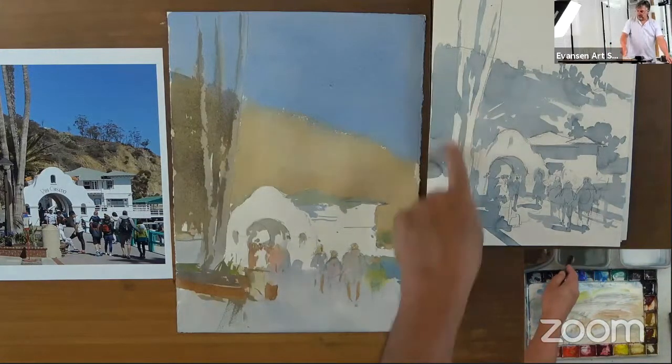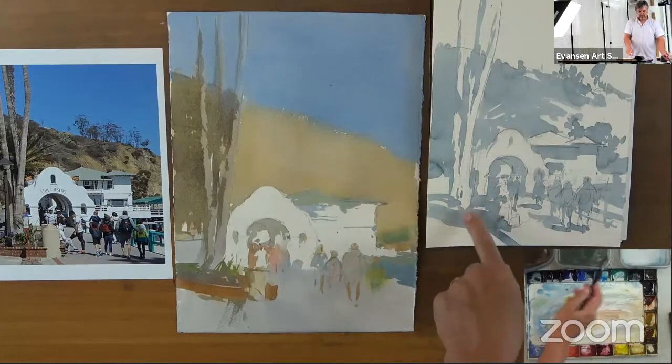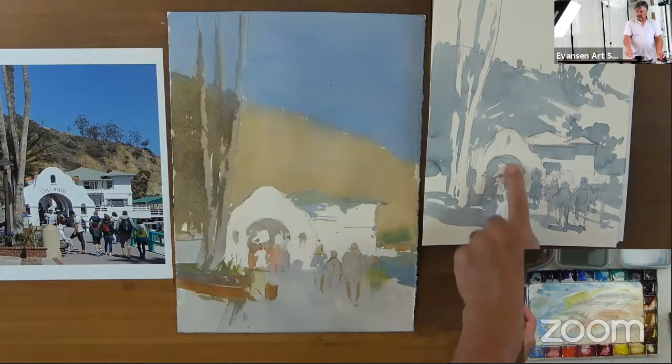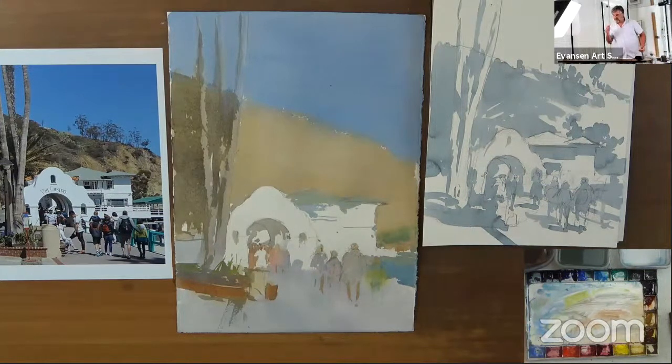Okay, sorry. I've got all this coming down, this painted. Now I can start working my way back up into the figures and under the archway.